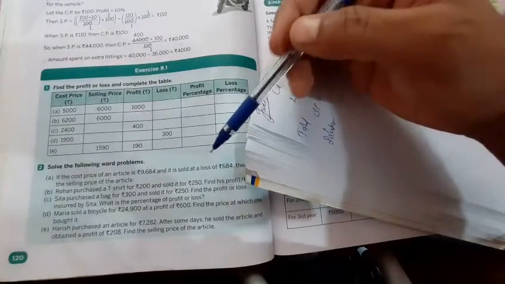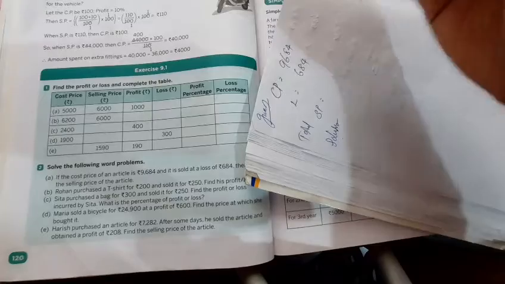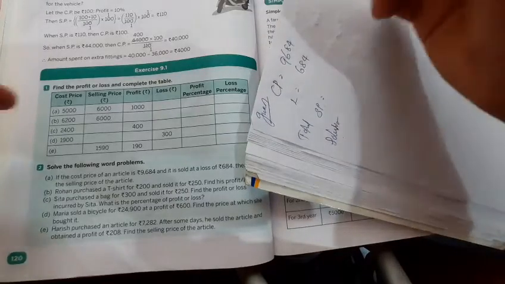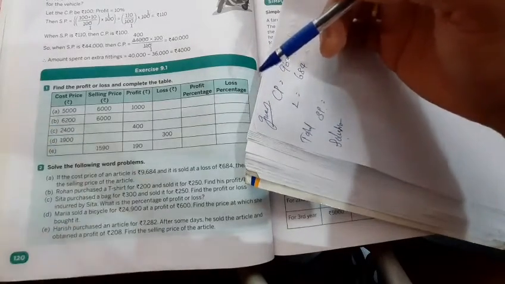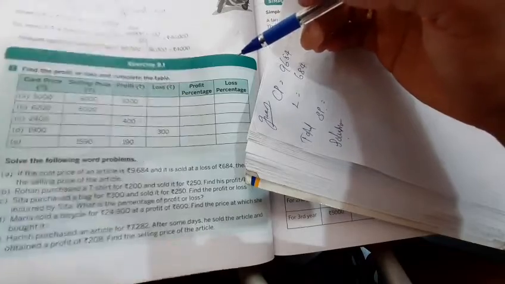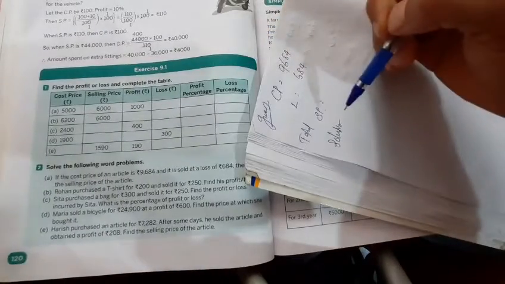They said it is loss. So this transaction comes under loss. Then cost price is given here and loss is also given here. What do you have to find out? We have to find out the selling price.